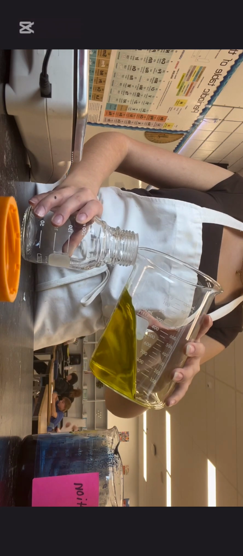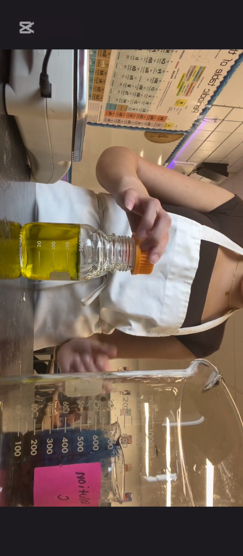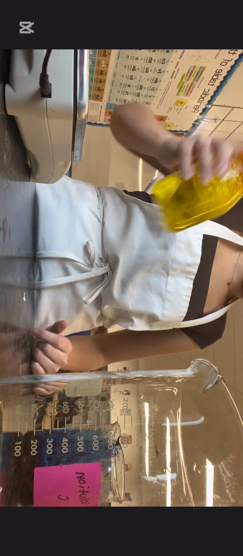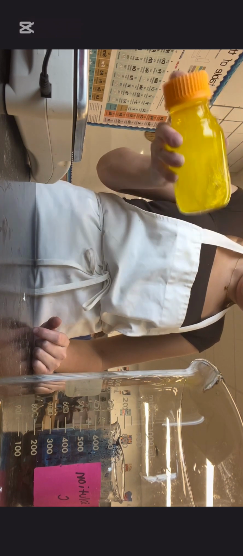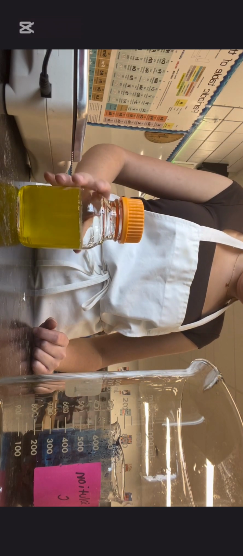So I poured it back into the beaker with the closed top to shake it. And then I decided to put in more of my indicator because I noticed it was more of a yellow color, not the green. So I put more in, and then I began to shake it again. Still sort of a yellow color, so I ended up adding even more.